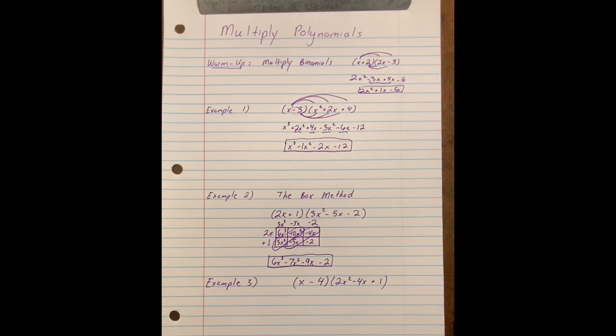All right, let's check your answer. I'm going to work this problem out using the distributing method like we did in example 1. So I'm going to distribute x first to all 3 terms over here. So x times 2x squared is 2x cubed. X times negative 4x is negative 4x squared. And x times 1 is 1x. Next, I'm going to distribute negative 4. So negative 4 times 2x squared is minus 8x squared. Negative 4 times negative 4x is plus 16x. And negative 4 times 1 is negative 4.